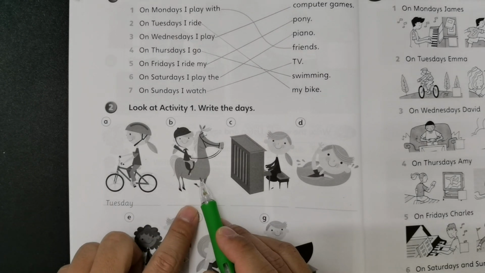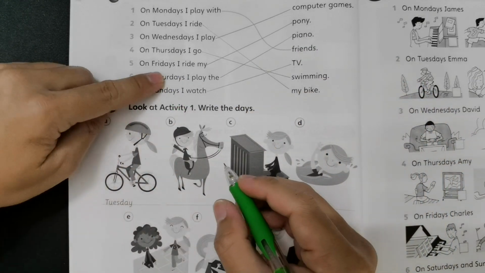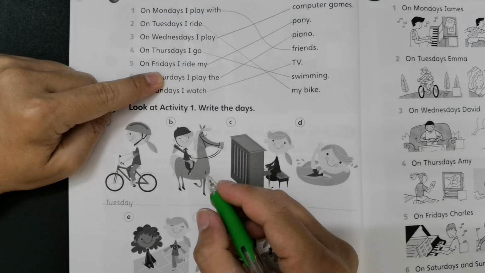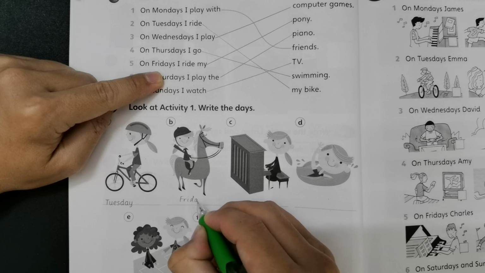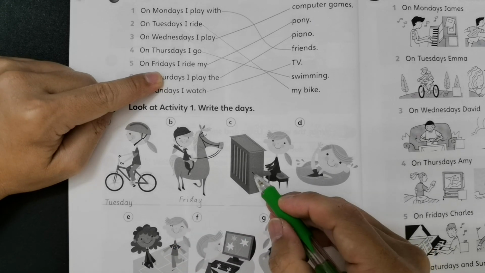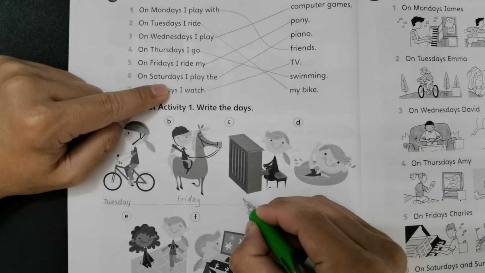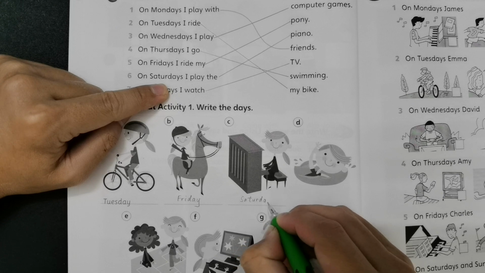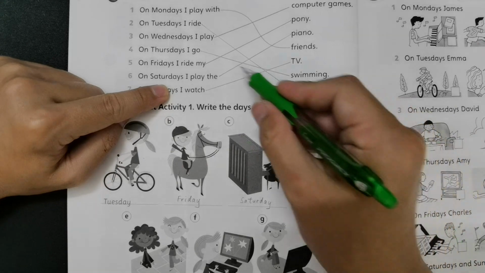And then this is, when you look at this picture, this is pony. So pony. On Friday, so this is Friday without S. So write the days. Friday. And then this is piano. So piano. Saturdays. Without S, Saturday. And then this is swimming, so swimming on Thursday.